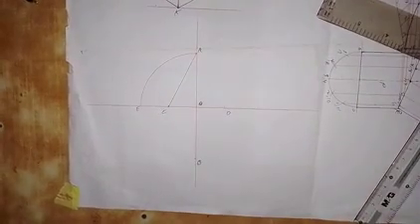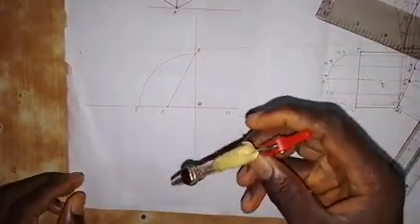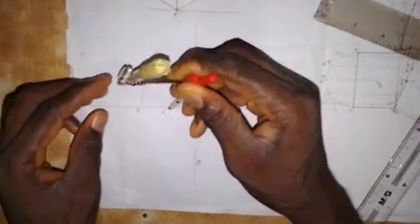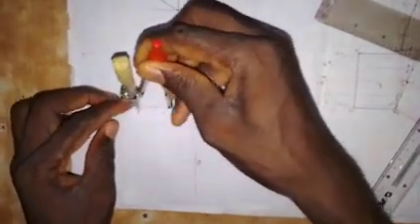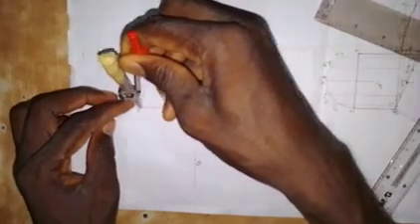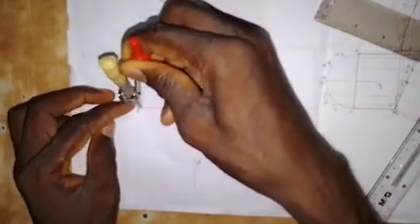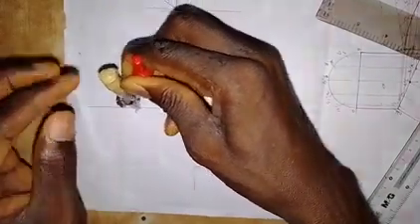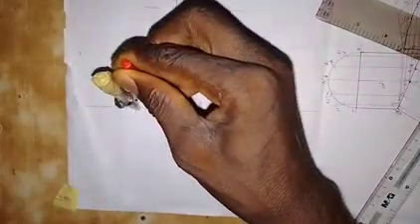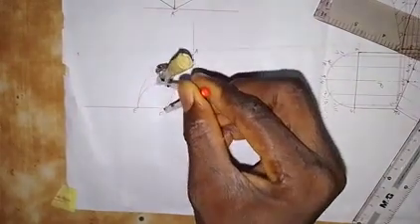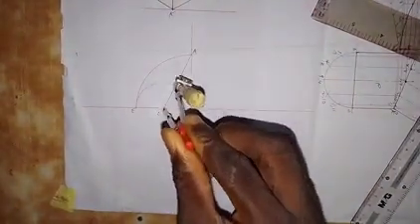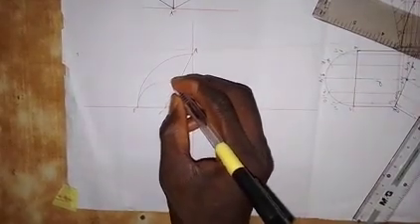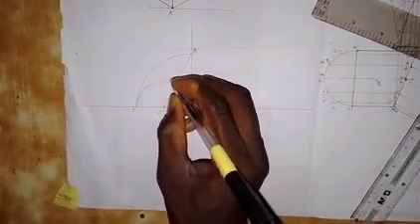Then I put the pinpoint of my compass at point C and extend it to point E. I'm going to draw an arc like this, and this arc touches line AC at this point, and I'll call this point F.